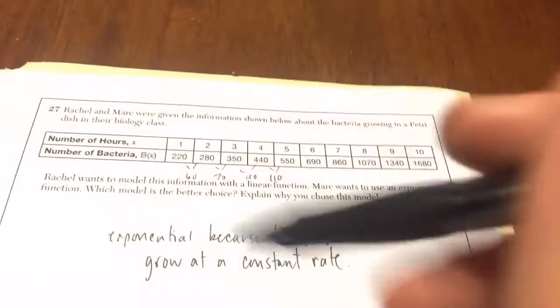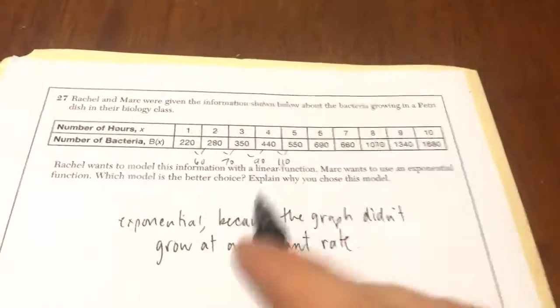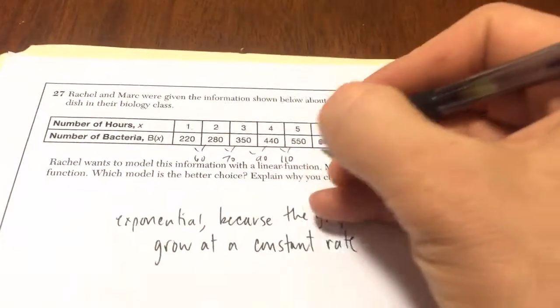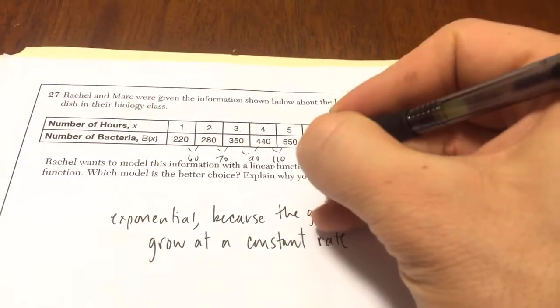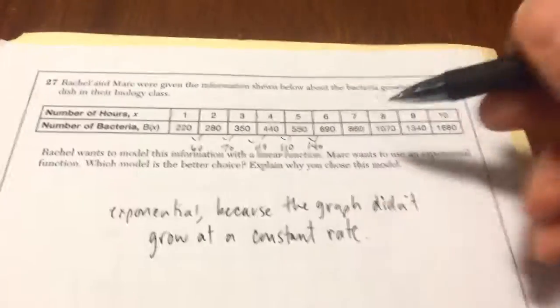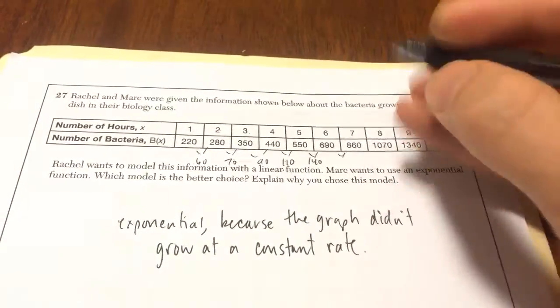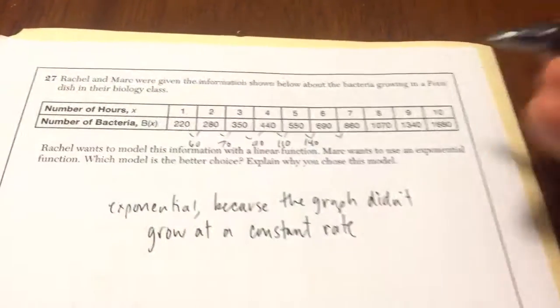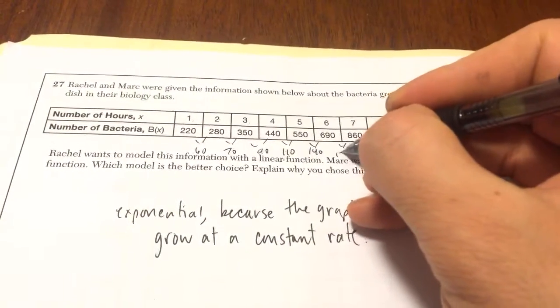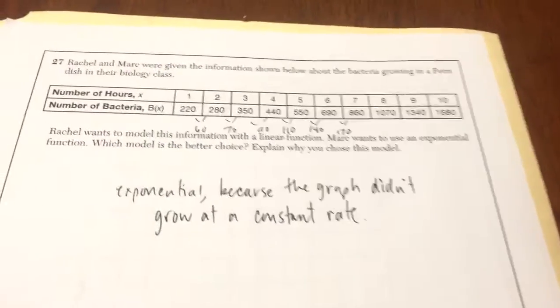So what we say is we're going to pick the exponential growth because this graph doesn't grow at a constant rate. If it was growing at a constant rate, then the difference between all of these would be one of the same number. It's exponential because it's growing at a changed rate. This one is 170, and so on and so forth.